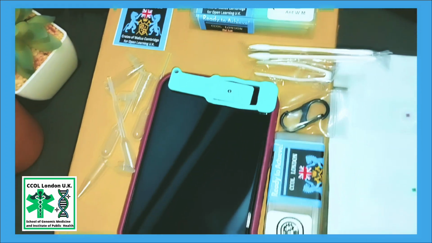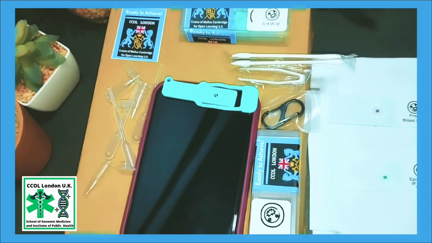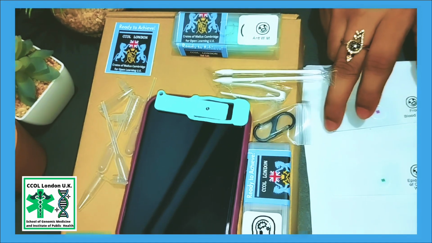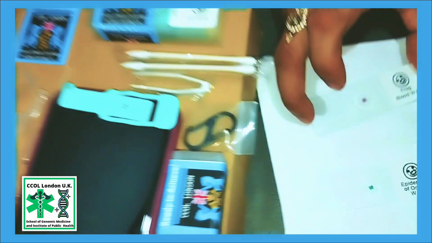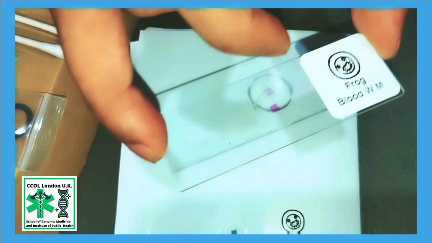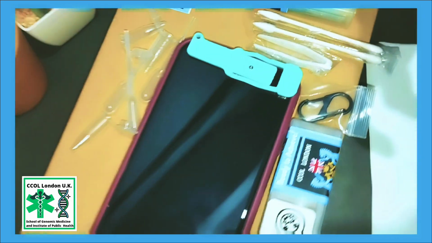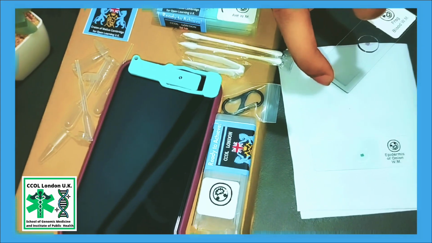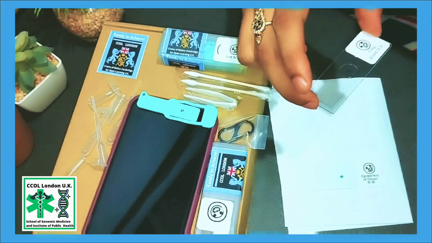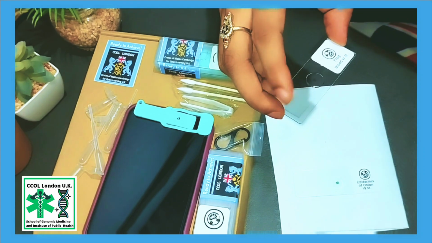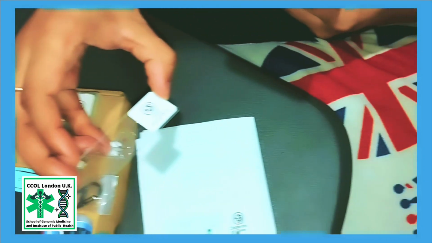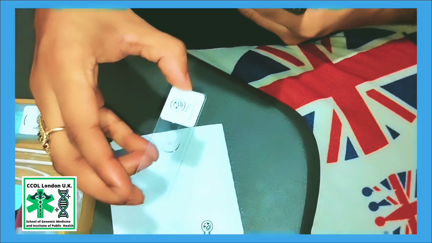So now we are going to perform the blood smear demonstration. This is the already prepared blood slide. This blood is frog blood, and we put some indicators so that it will be visible. As you can see, this smear.